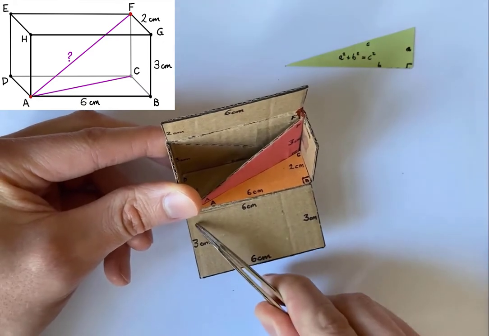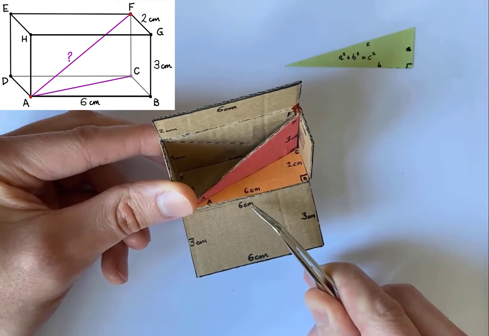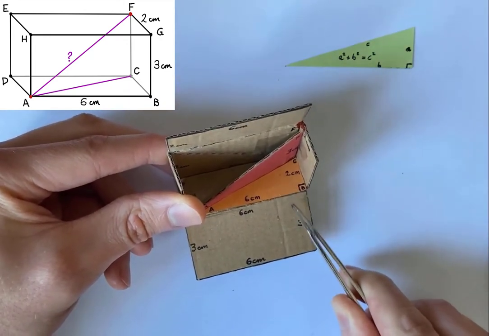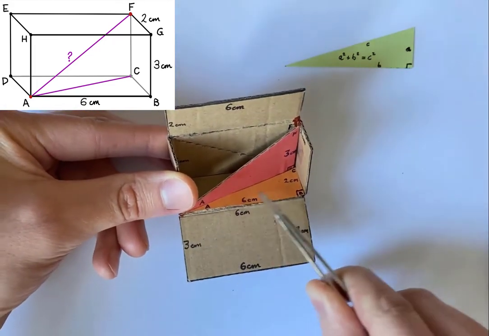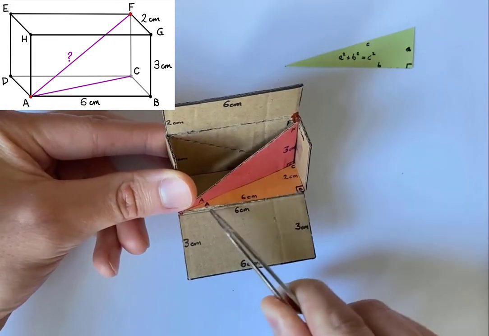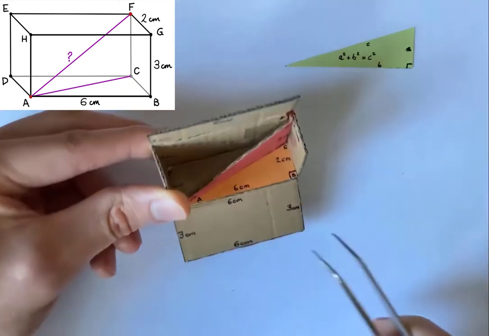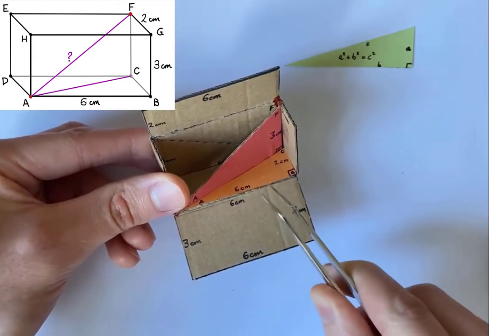And we know the length AB because that's the length of the box, so 6 centimeters, and we know length B to C because that's the depth of the box, so that's 2 centimeters, and they share this length A to C, which we don't know yet. That's what we're going to use Pythagoras' theorem to figure out. And so even though they're not in the same plane, they share that length with each other.